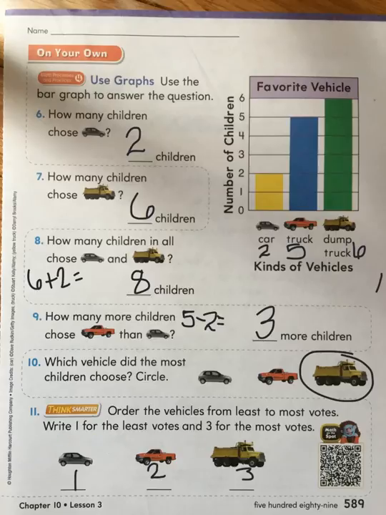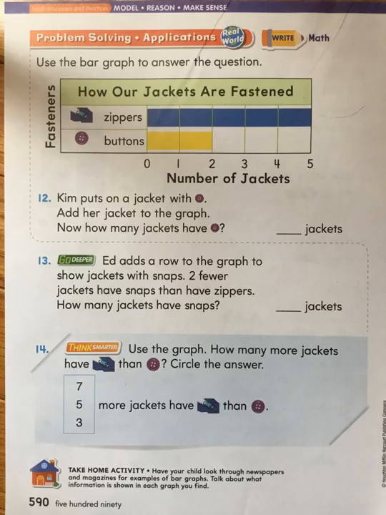All right, so we've learned so far how to use a bar graph that goes from left to right and a bar graph that goes from the bottom to the top. And we've answered questions that are very similar to the questions we answered using a picture graph. Let's go ahead and turn to the last page. I see another bar graph. This bar graph is going from left to right.